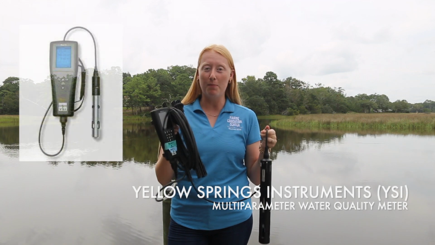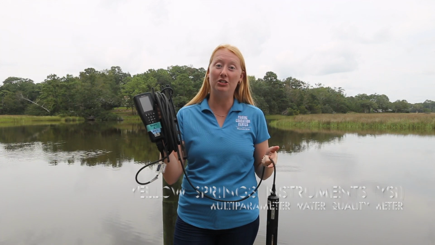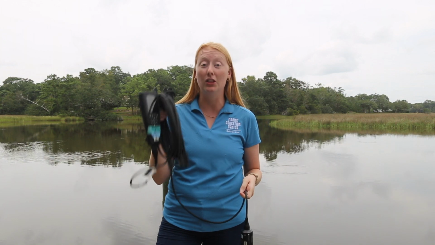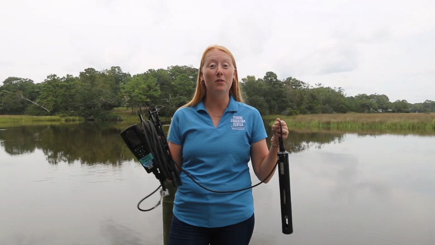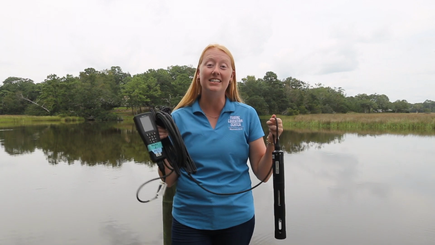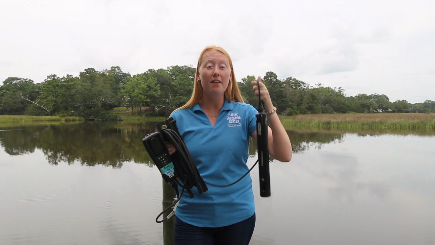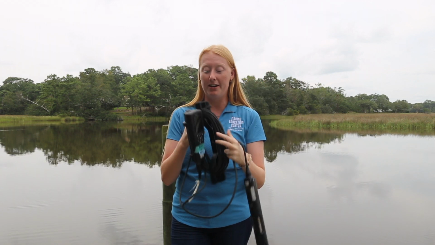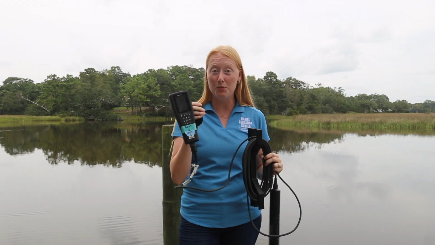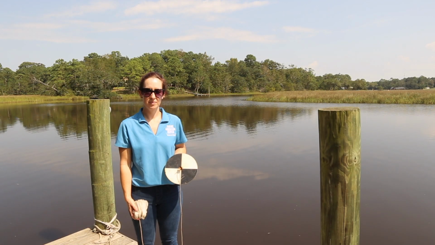There are a couple of parts to this YSI. You have the probe, and then you have the computer which displays all of the data that you are looking for. The information that we're going to be testing with the YSI is dissolved oxygen, salinity, and temperature. We'll place this probe in the water wherever we want it to be, and then all of our information should show up on this little computer on its screen and tell us exactly what those measurements are.